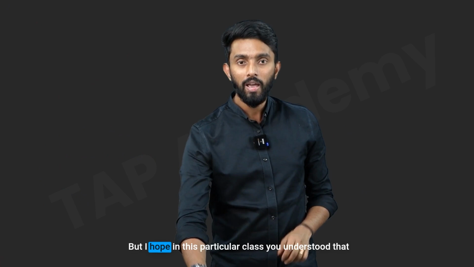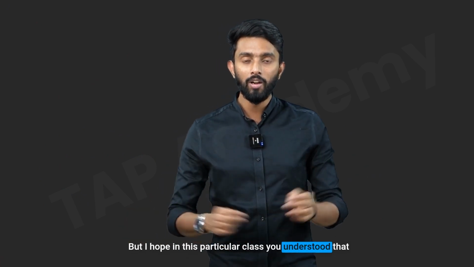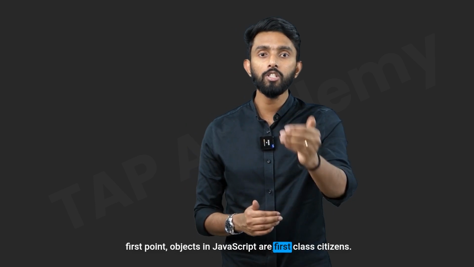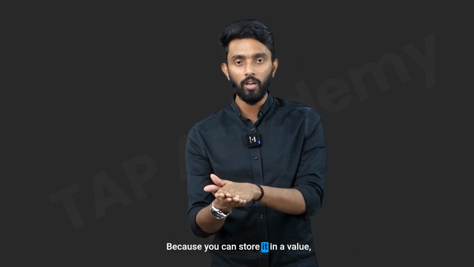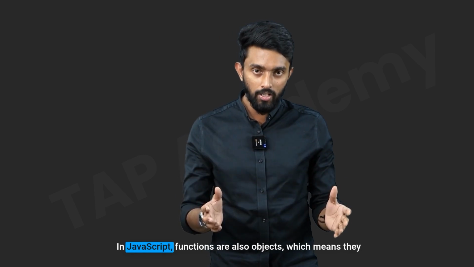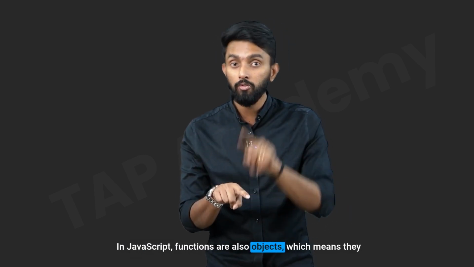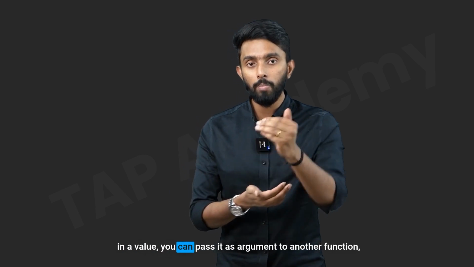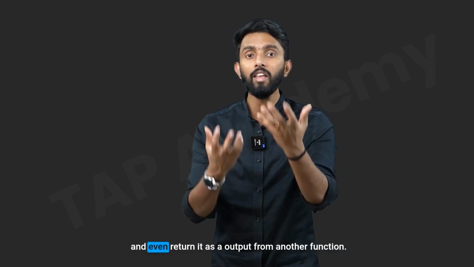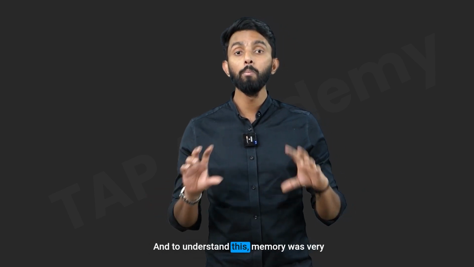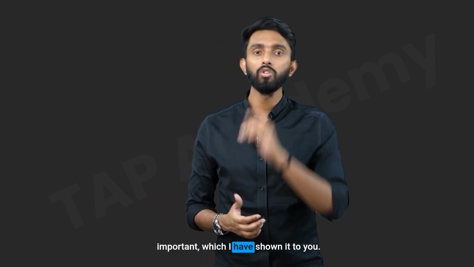But I hope in this particular class you understood that first point, objects in JavaScript are first class citizens, because you can store it in a value, you can pass it as argument, return it. In JavaScript, functions are also objects, which means they are also first class citizens, which means you can store it in a value, you can pass it as argument to another function, and even return it as an output from another function. And to understand this, memory was very important, which I have shown to you.